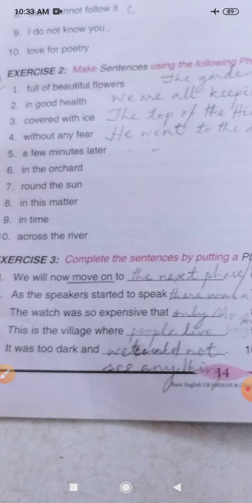We will now move on. This is given: we will now move on to the next page, next chapter, next room, next village. Like that way you can write. There is no problem. We will now move on to the playground, to a particular place, move on to the market, move on to our house. Like that way you can write.